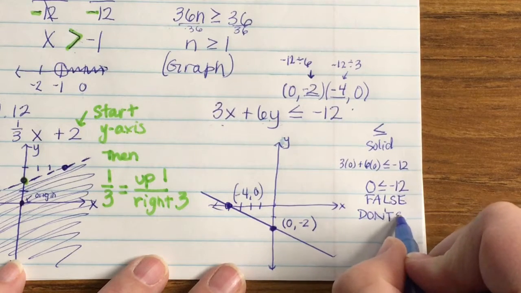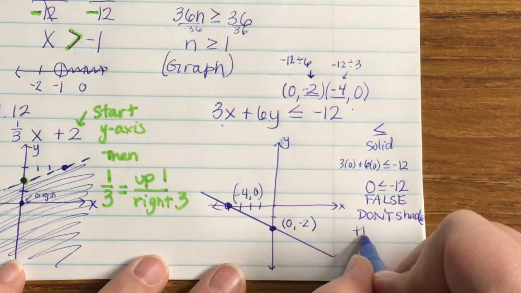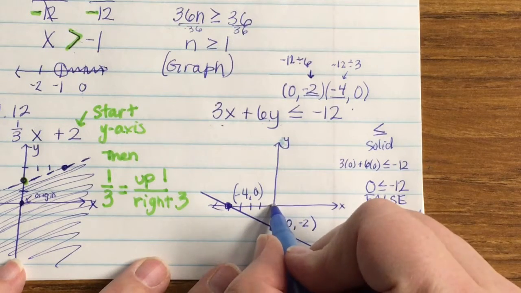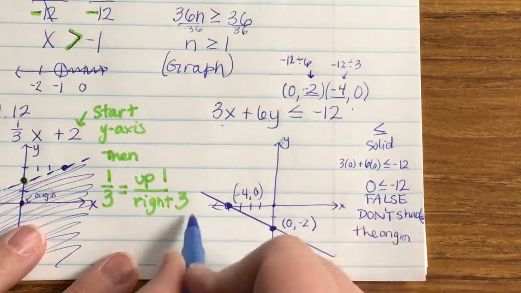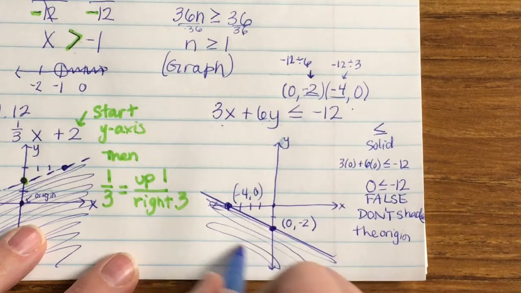Don't shade the origin. So this is the origin. We do not want to shade there, so we're going to shade below there.